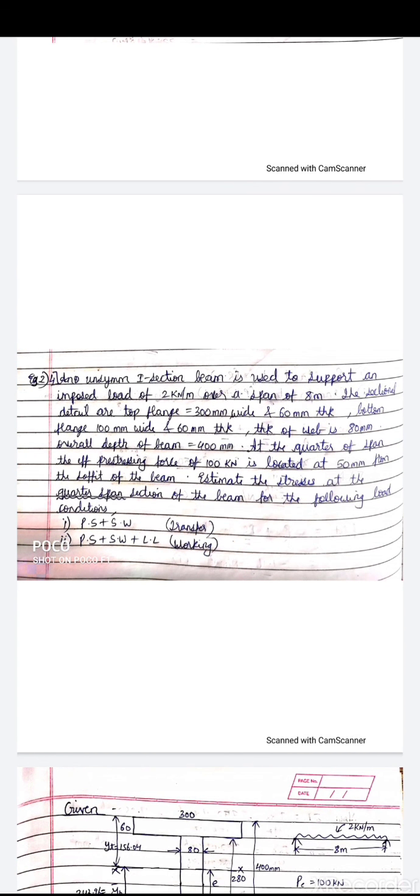Okay, so now in this we are going to solve an unsymmetrical I section. So very important question. So if you solve this, you'll be able to solve the symmetrical I section also. So I'll just read the question. An unsymmetrical I section beam is used to support an imposed load of 2 kilonewton per meter over a span of 8 meters.